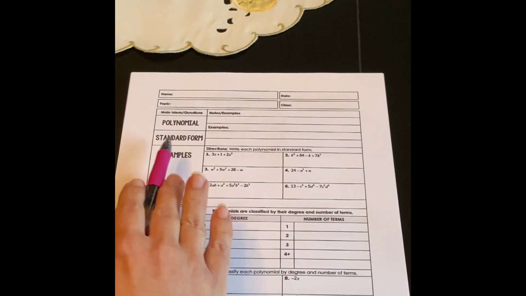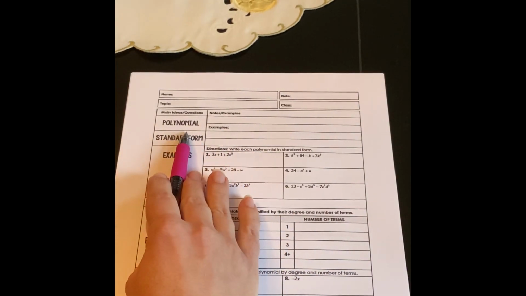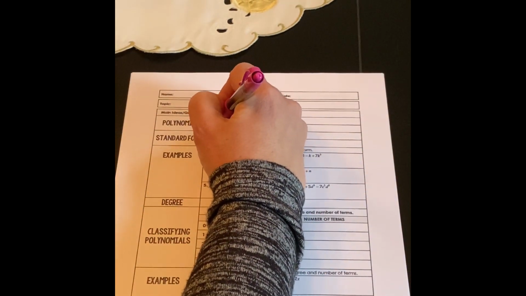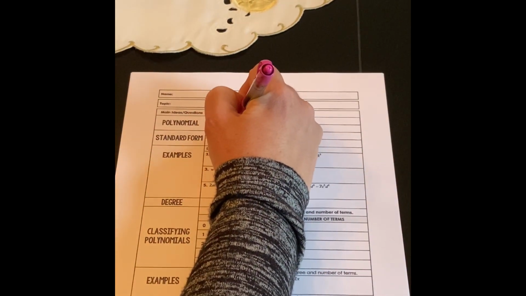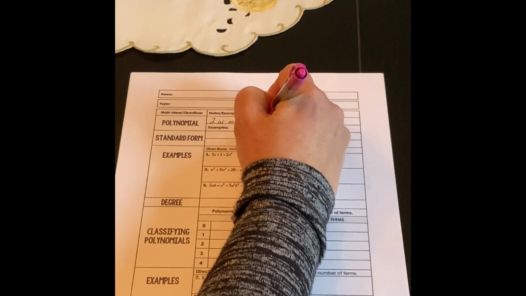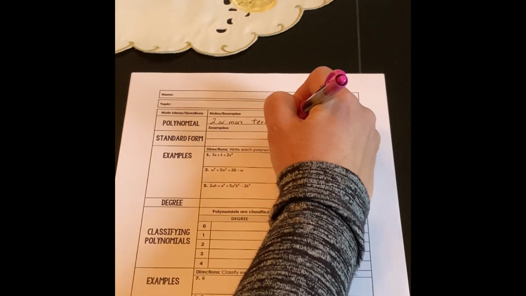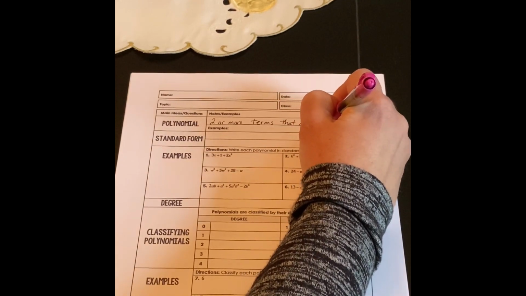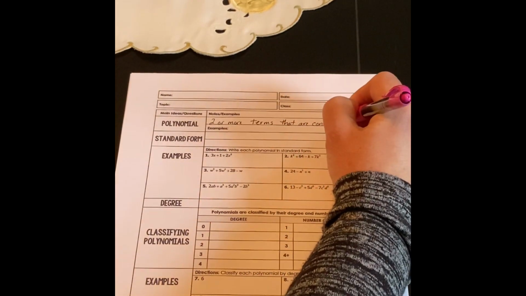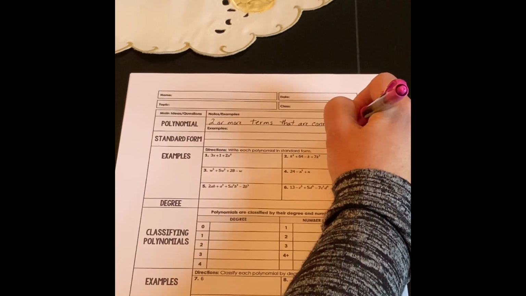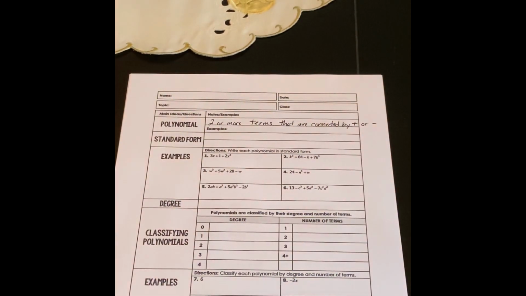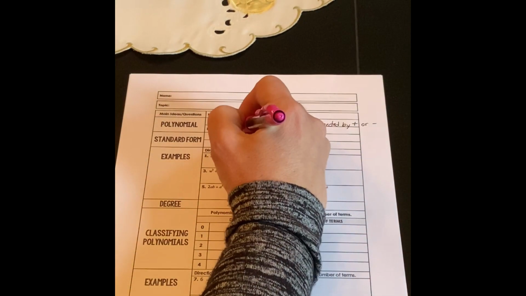So first thing we need to talk about with polynomials, the definition of a polynomial is really two or more terms that are connected by plus or minus signs. So some examples, again, I could just make these up.